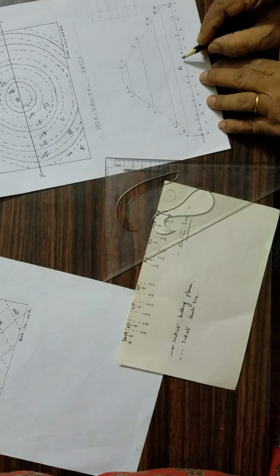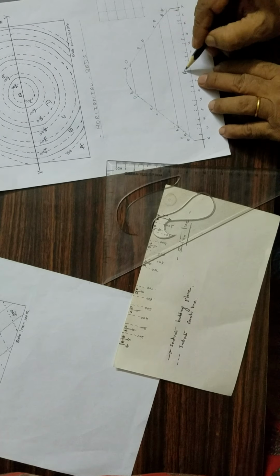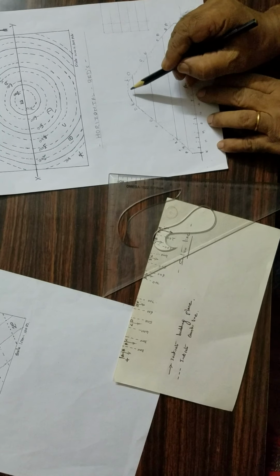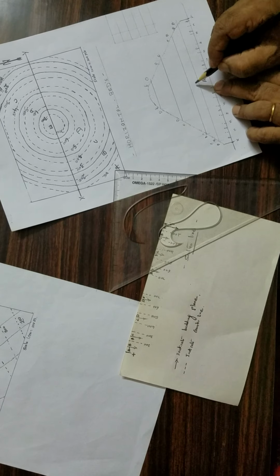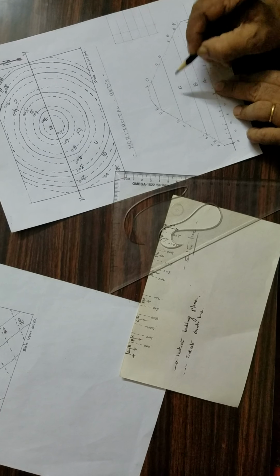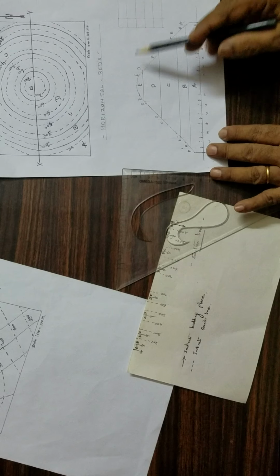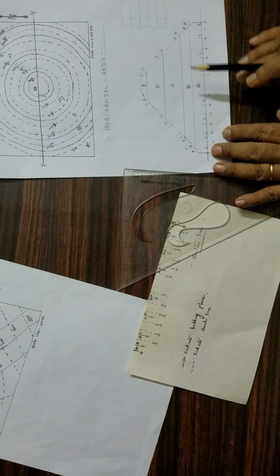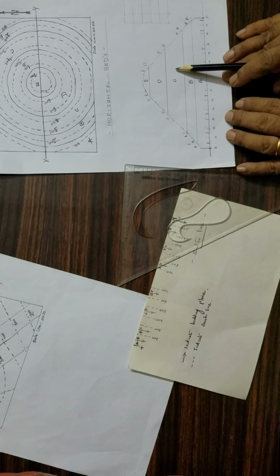A is always older, the one which is below, this is older, whereas the one which is at the top, that is the younger bed. So this A, B, C, D, and this is. So this completes the drawing of a geological map.